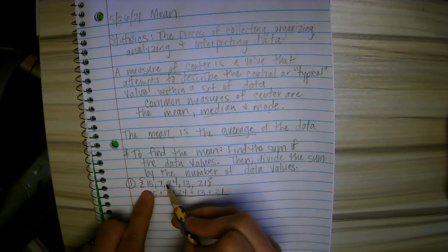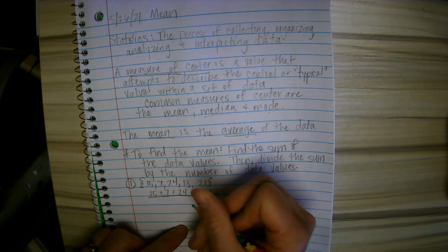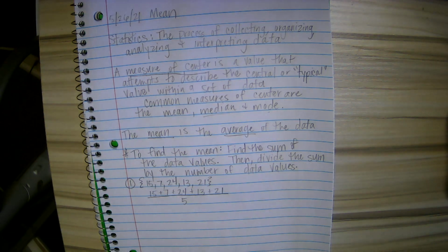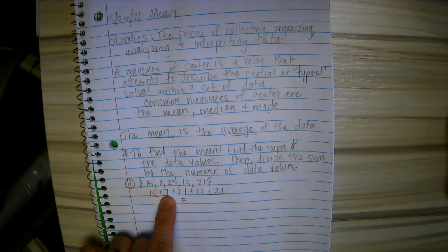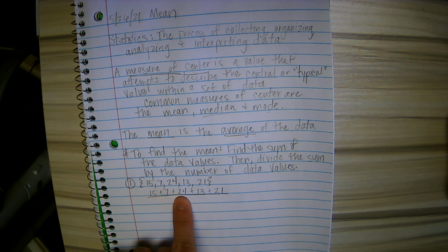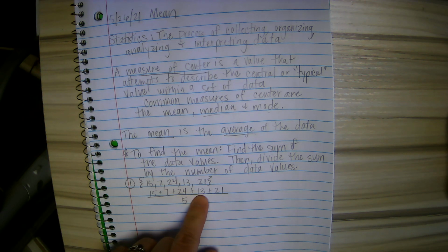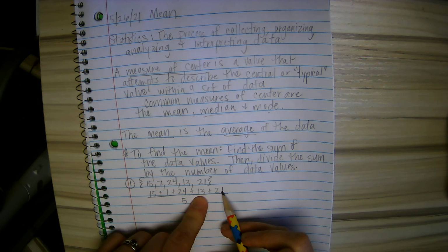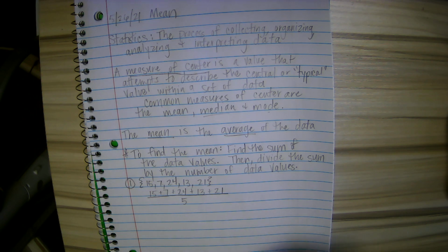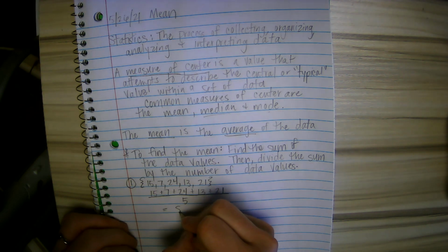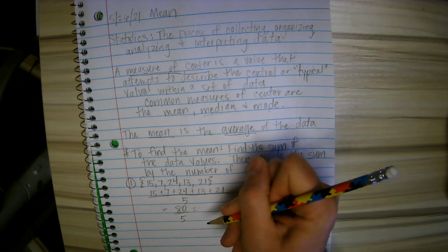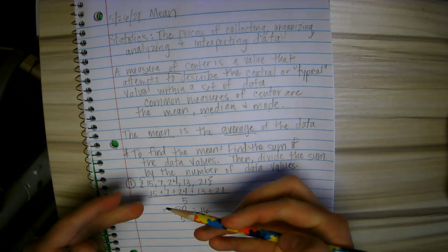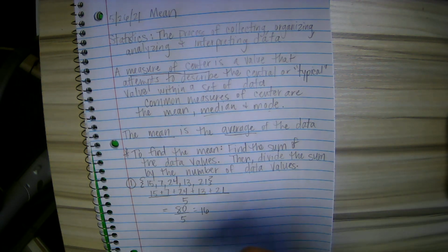There are 1, 2, 3, 4, 5, so I'm dividing by 5. 15 and 7 is 22, plus 24 is 46, plus 13 is 59, plus 21 is 80. So this equals 80 divided by 5, which is 16.